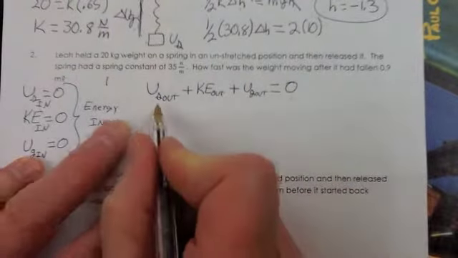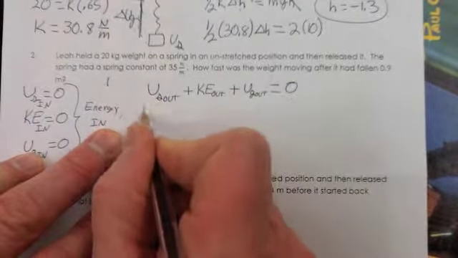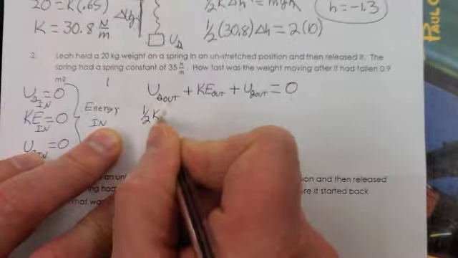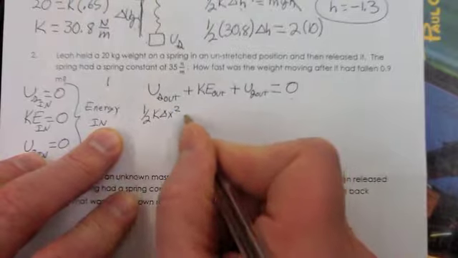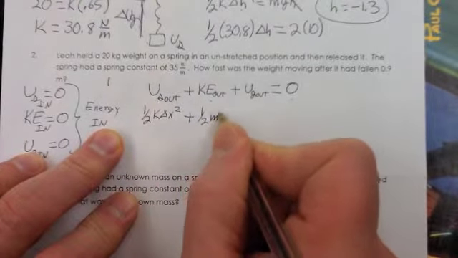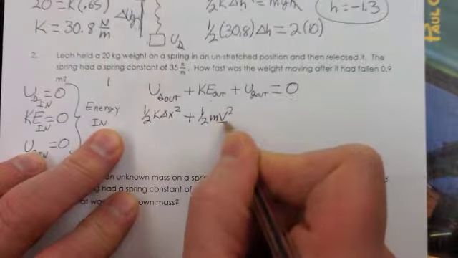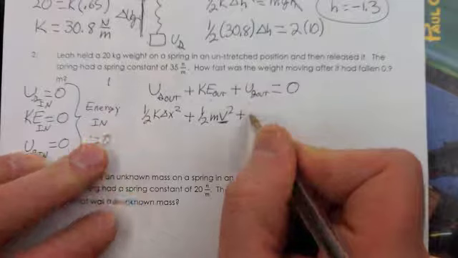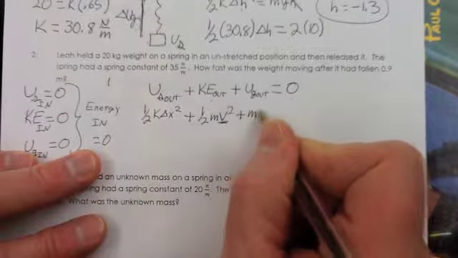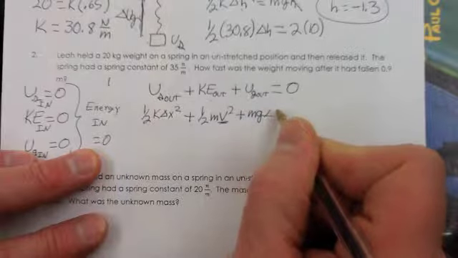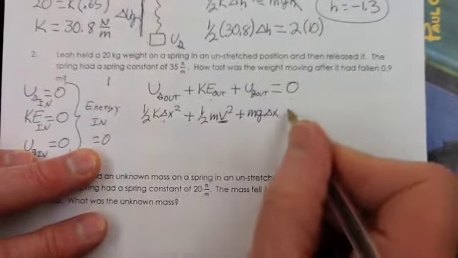So let's see, my spring energy is 1/2 kx squared. My kinetic energy is 1/2 mv squared, and so this is what I'm looking for, right? Plus my potential energy is mg. We usually say h, but I'm going to use delta x, so it matches this. So that equals 0. So I just plug my numbers in.